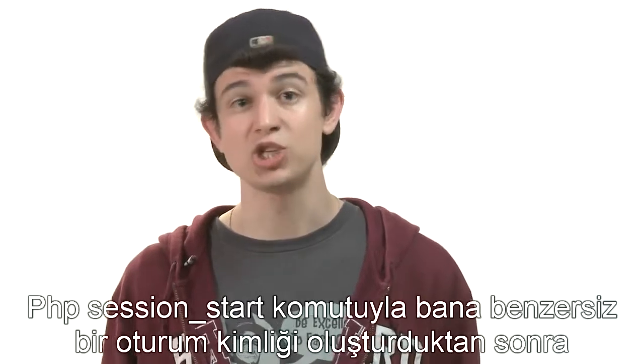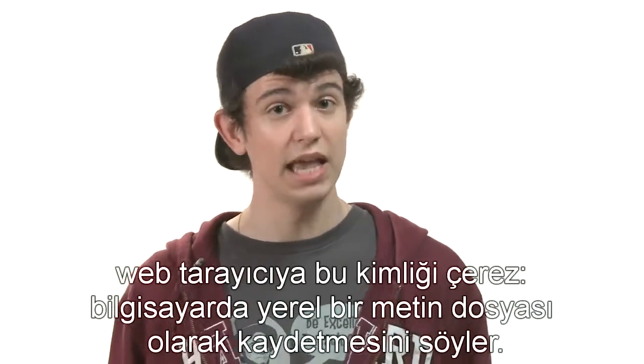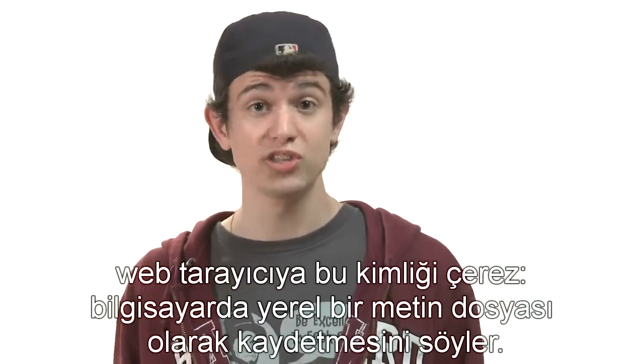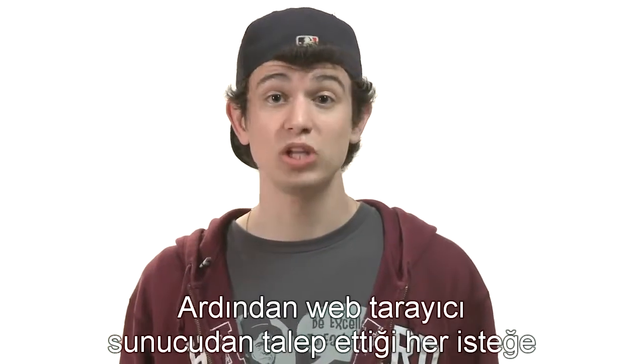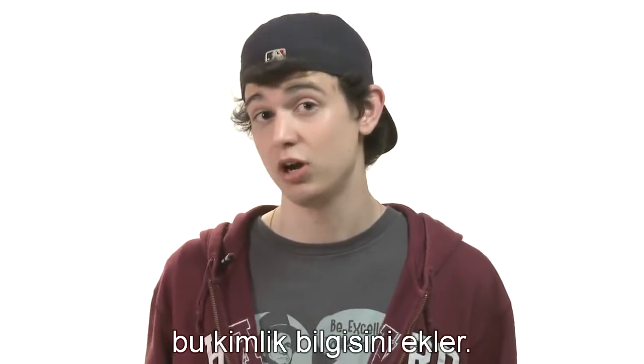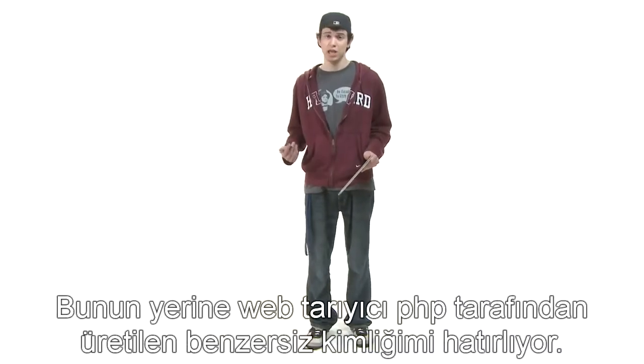So after PHP generates my unique session ID via session_start, it's going to tell the web browser to store that identifier in a local text file, or a cookie. Then, the web browser will include that identifier in every request that it makes to the server. So really, the web server isn't remembering who I am.